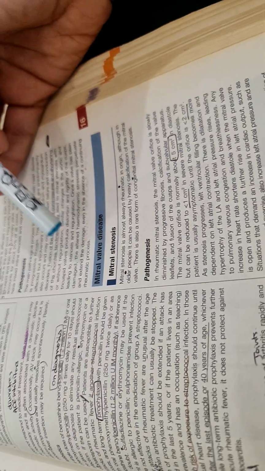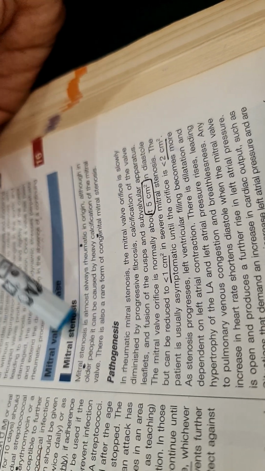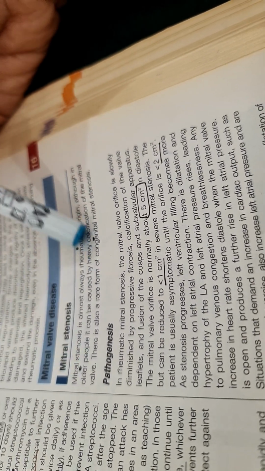So today we are going to discuss the valves and their diseases. Okay, first off we have mitral valve and mitral valve stenosis. Mitral stenosis is almost always either rheumatic, or it is because of age, or it is congenital.